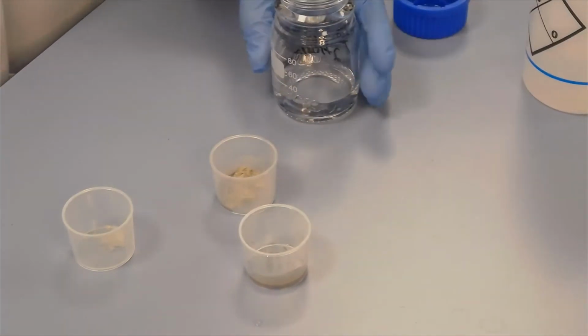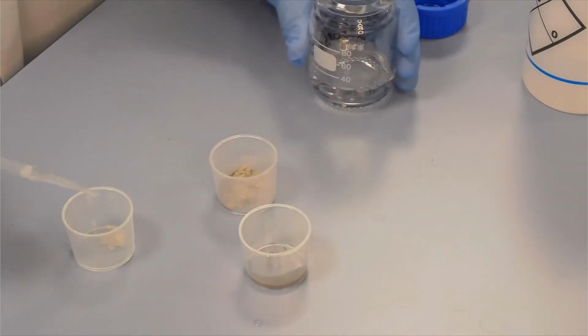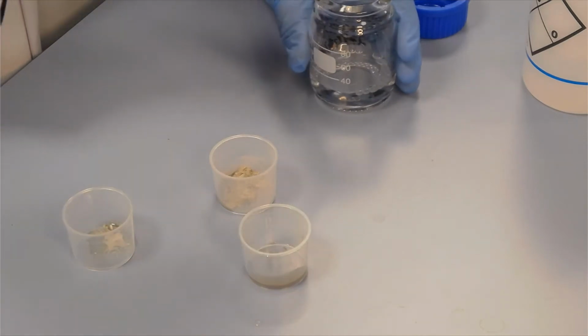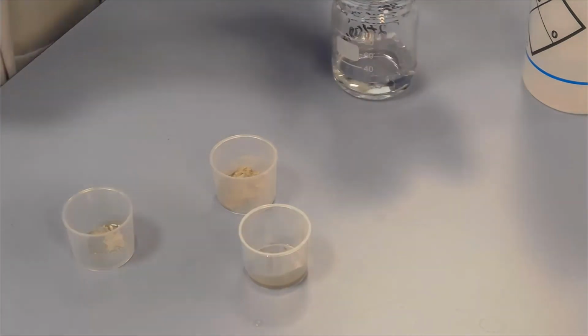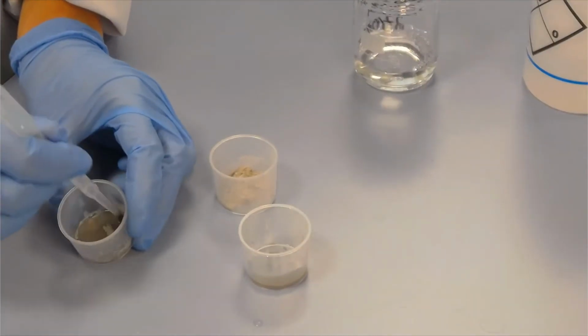So this is an Igepal solution, and I'll just put a couple of drops of that into the sample, and then we'll do the same, mixing that up to see how well that wets the sample.